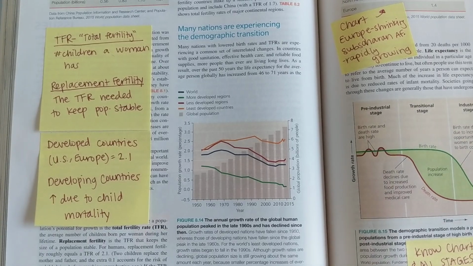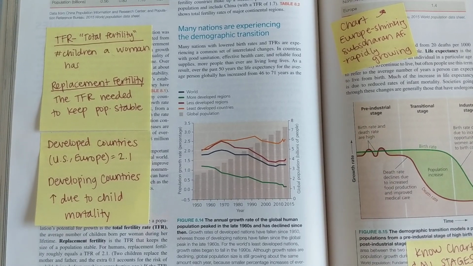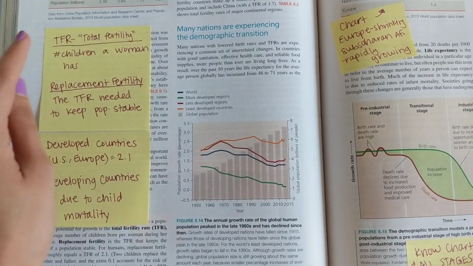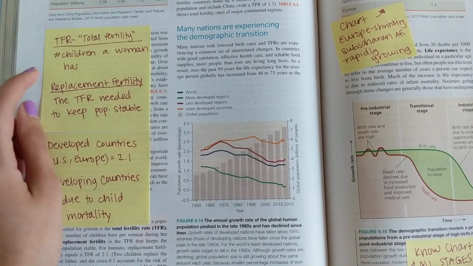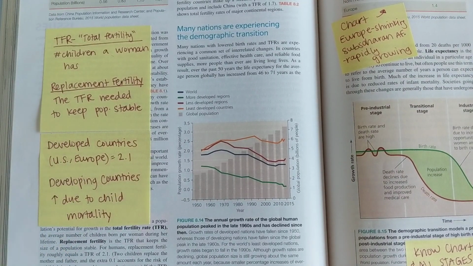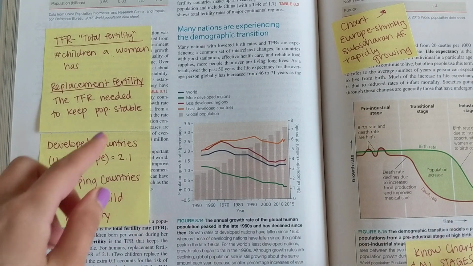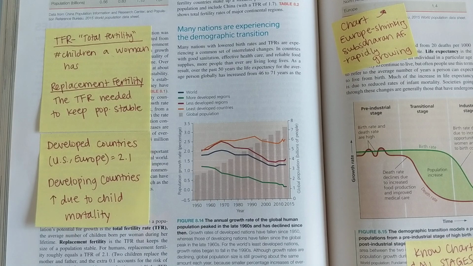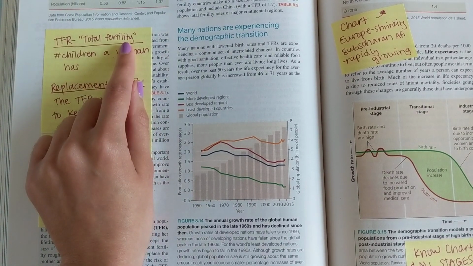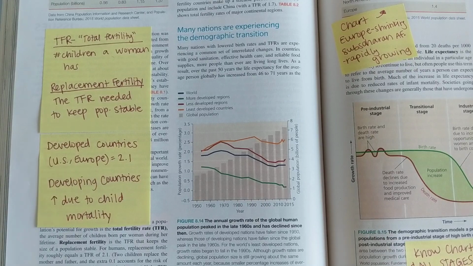This is chapter 8, page 196. What you need to know is the total fertility rate. The total fertility rate is the number of children a woman has on average. So, in a country, if women usually have one or two kids, that total fertility rate could be 1.5. If your mom has three kids, her total fertility as an individual is 3.